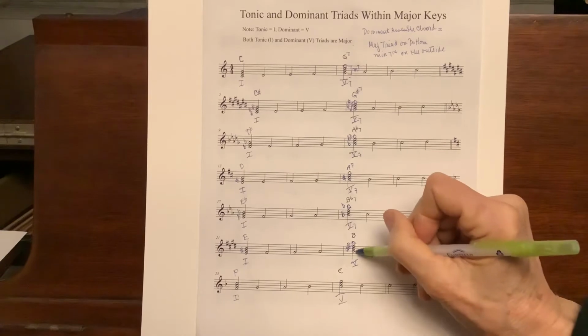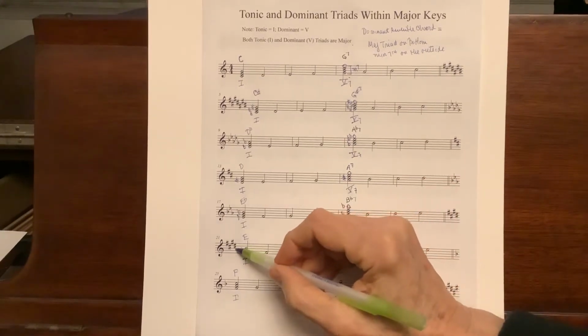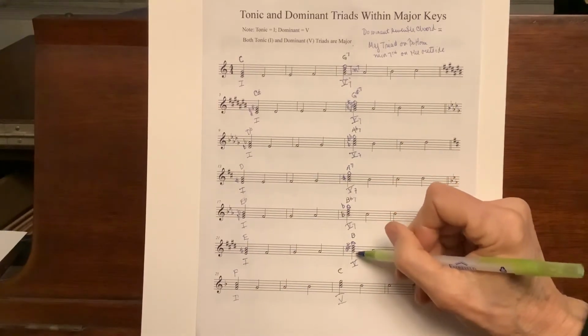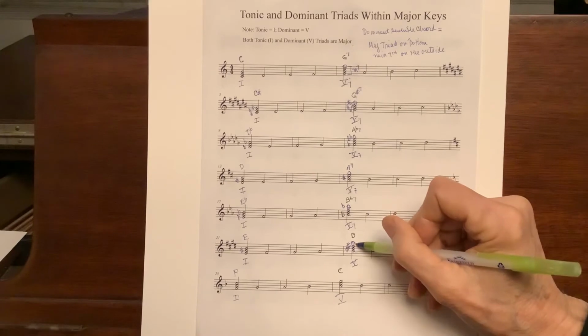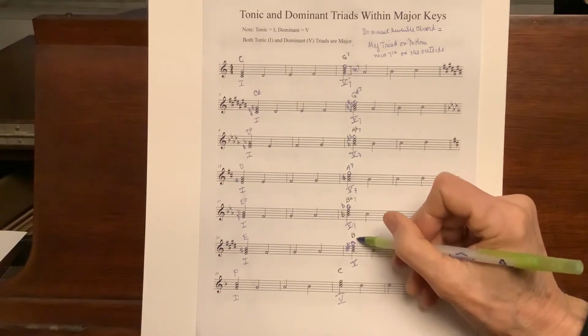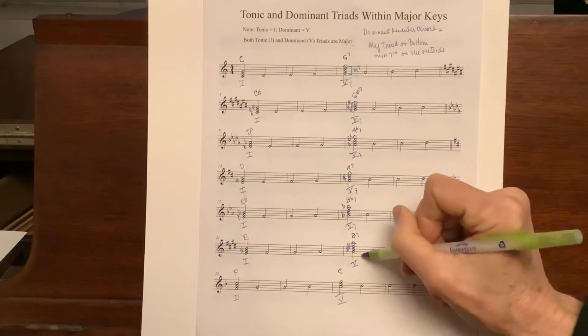Okay, now we have 1, 3, 5, 7. We go over to the key signature, check if there's an A sharp over here. There isn't, so it's an A natural. So the chord is B, D sharp, F sharp, A. Let's say it together. B, D sharp, F sharp, A. Again, B, D sharp, F sharp, A. And that's our B 7th chord.